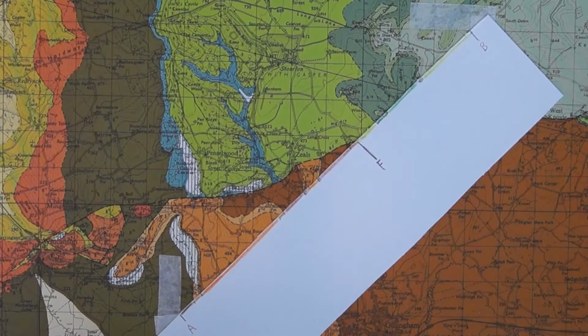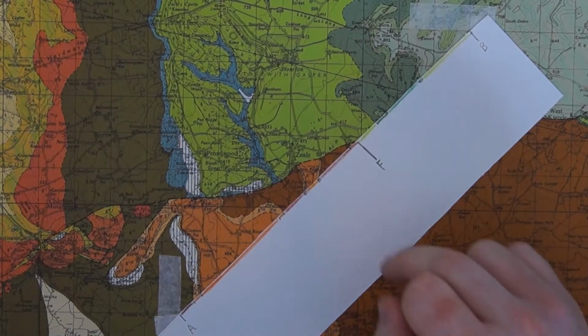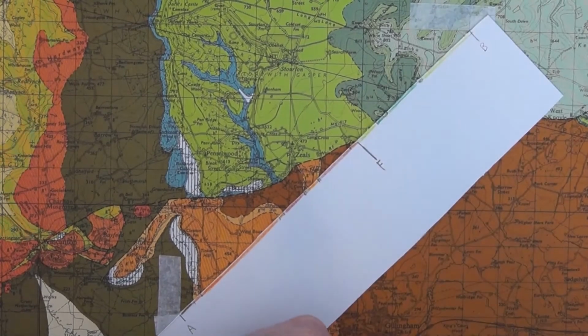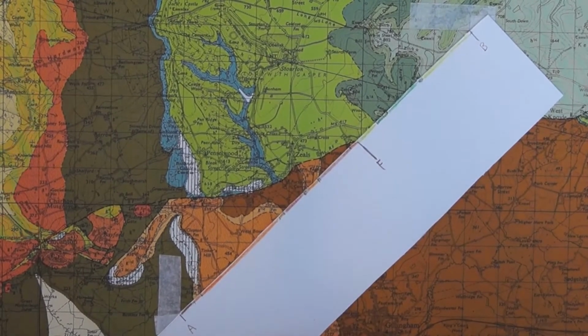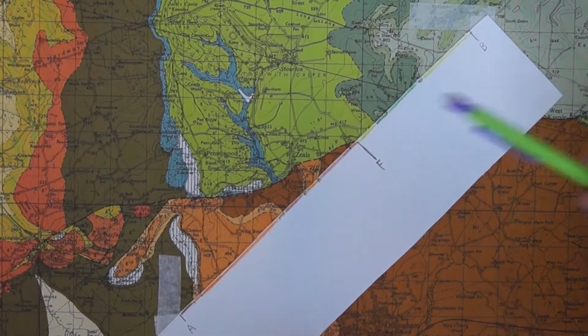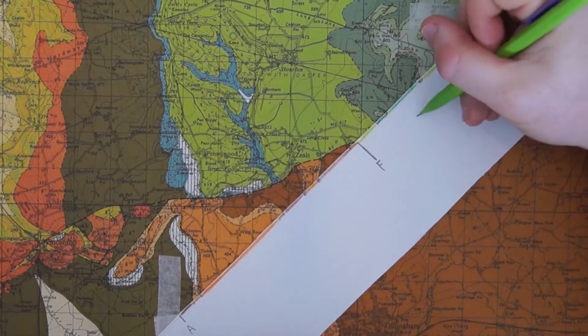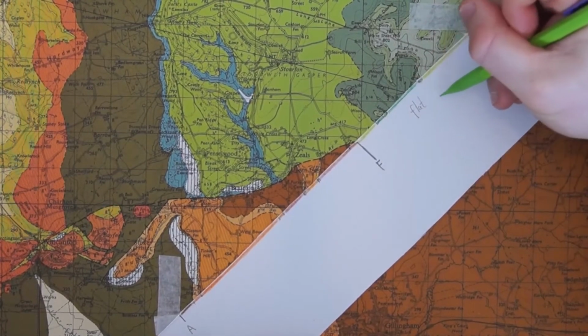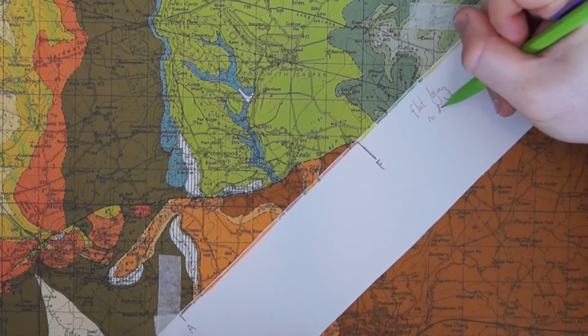Then what we can do is include something about our dips. And we know from the outcrop pattern that these Cretaceous chalks, they're all flat lying, no dip.